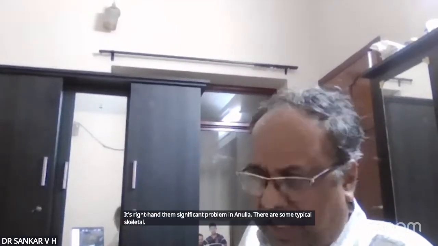Patient will have a mild short stature, not like achondroplasia. The triad and hand will not show any significant problem. There are some typical skeletal features to differentiate. Skeletal X-ray features differentiate hypochondroplasia and achondroplasia. Genetically also they are different.